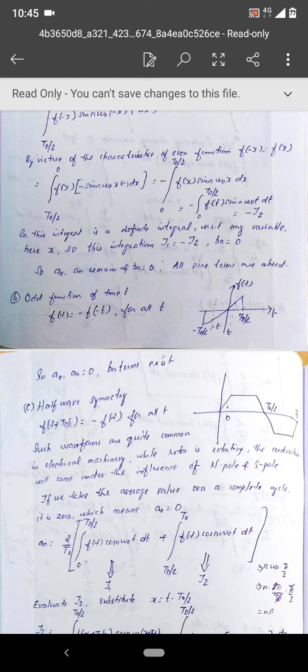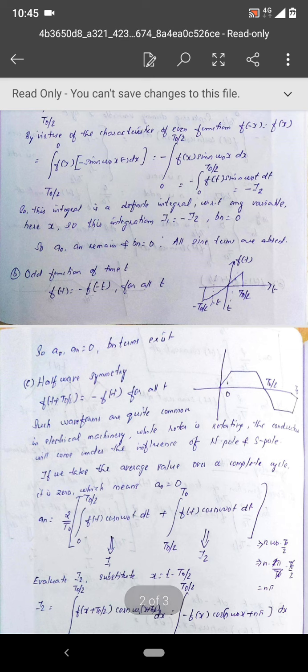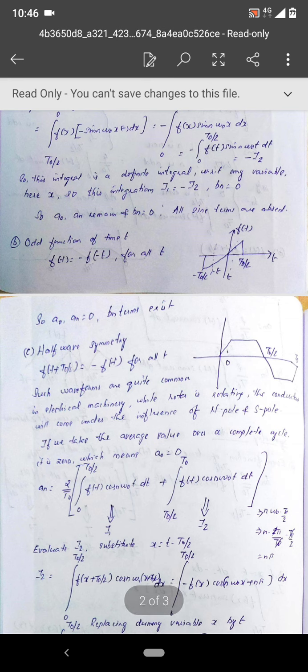So for an odd function or an odd signal, there exists only the bn value. So only the sine terms exist, and the DC value as well as the cosine terms will get cancelled. Why will the DC value get cancelled? Because for such a waveform, if we take the average value over a complete cycle, the average value will be equal to 0, so the DC will be absent. That is why when we take the average value of a sine wave over a complete cycle, it becomes 0.